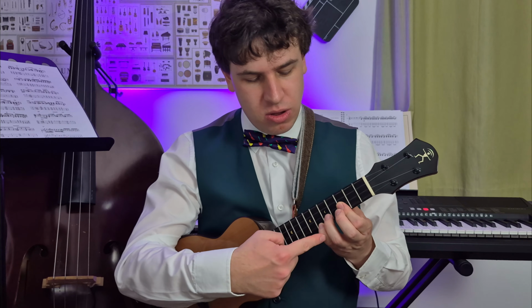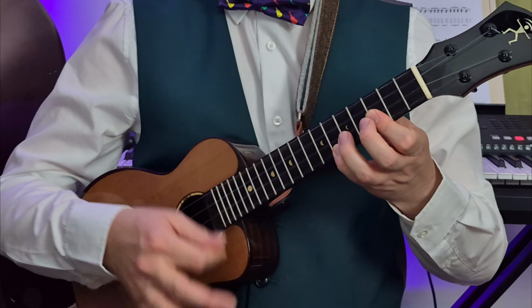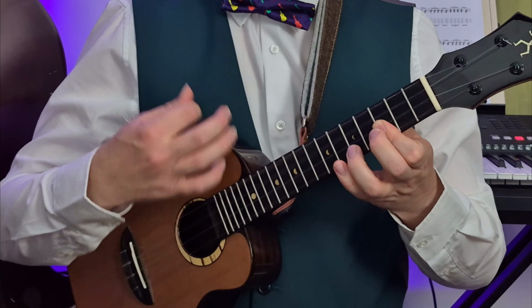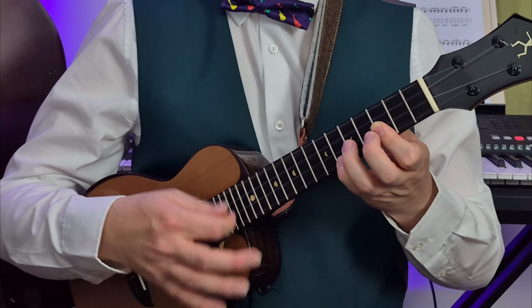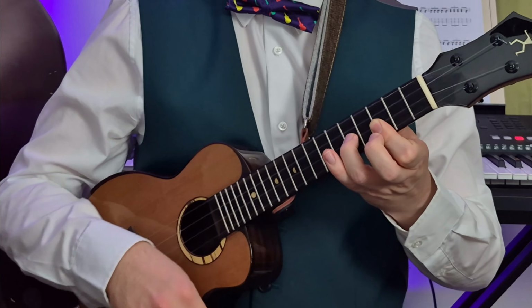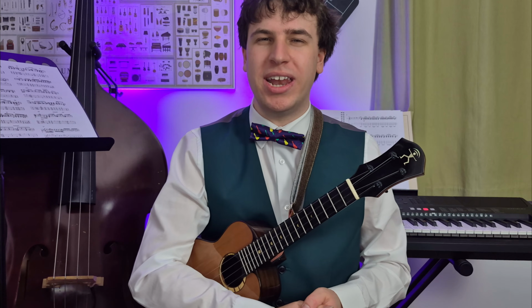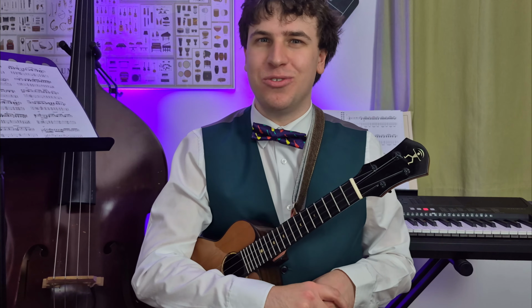So if you find that note on the 6th fret of the A string, that force from all those downs creates something a little bit more energetic. And I just think it sounds really cool.